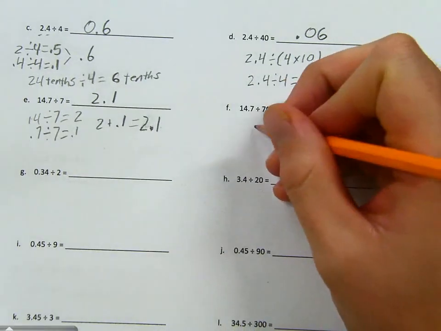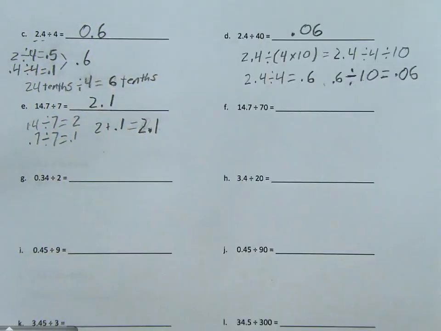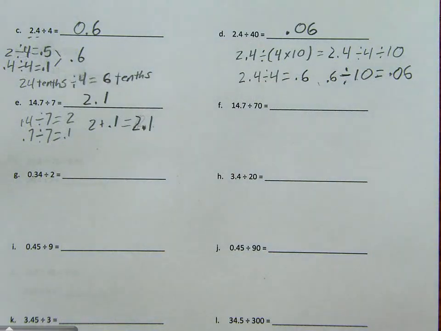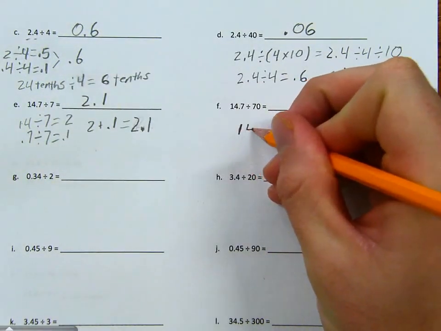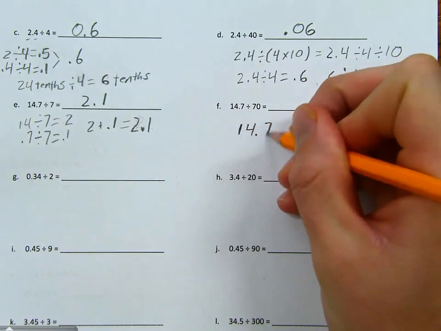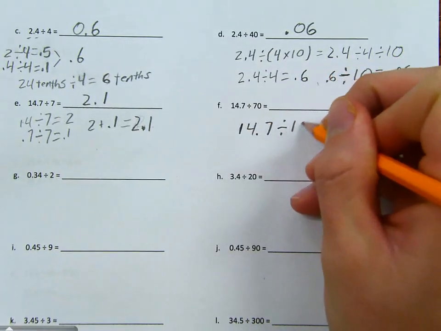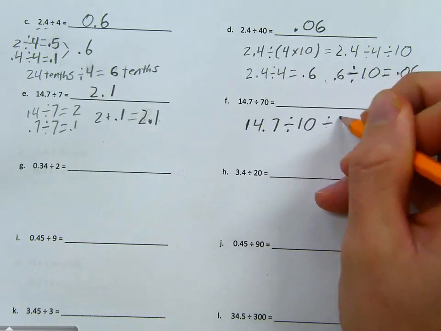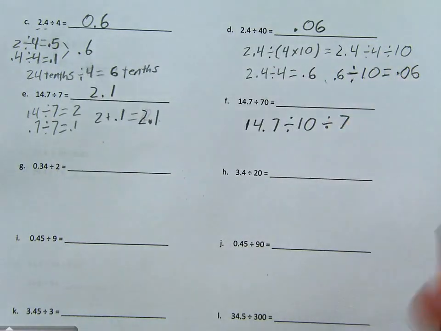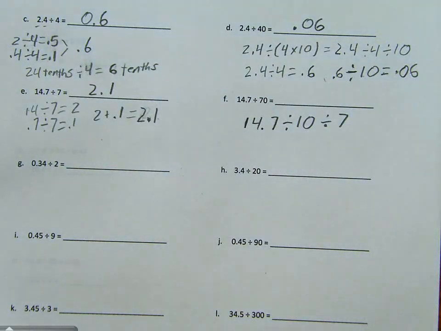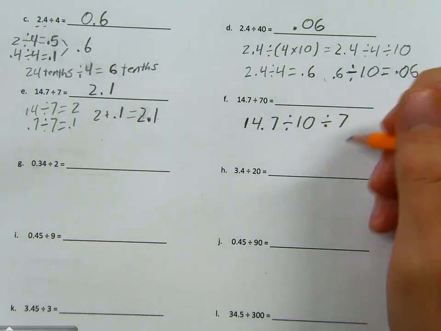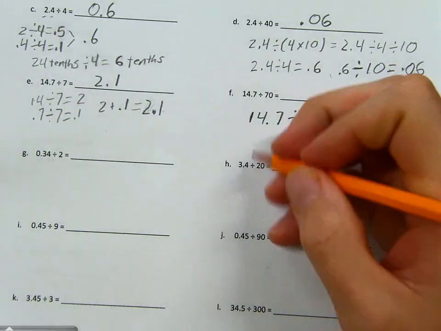Now, if I wanted to divide 14.7 or 14 7/10 by 70, I could do 14 7/10 divided by 10 divided by 7. So now I can divide by 10, and I can do that in either order. I could do divided by 7 first, and I know that that would be 2 and 1/10, and then I could divide that by 10, and I could get 21 hundredths. But I'm going to do it the other way, just to show you this way as well.